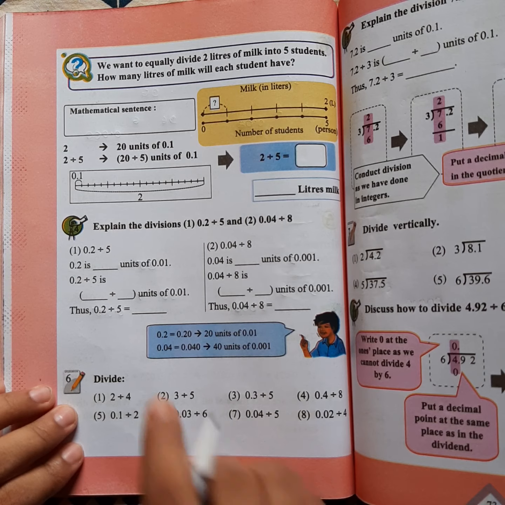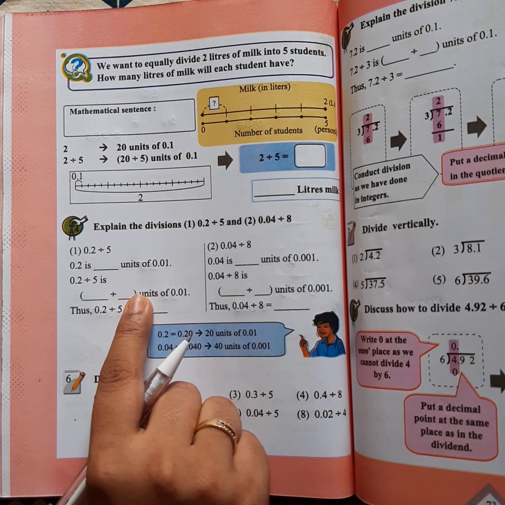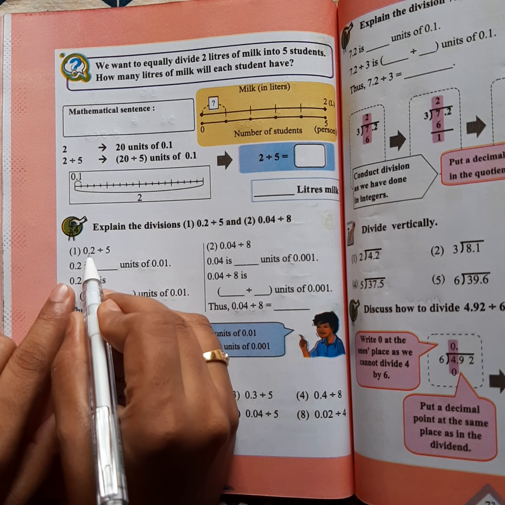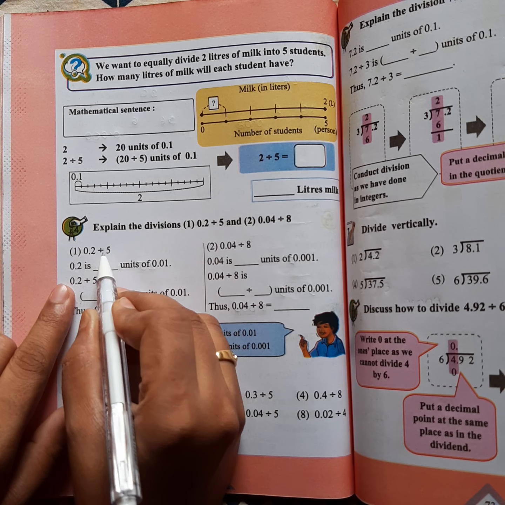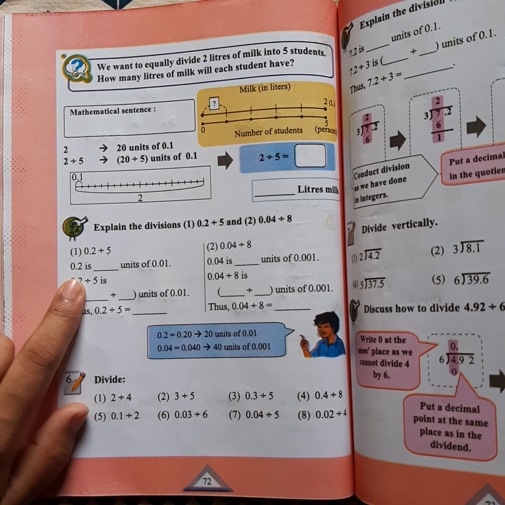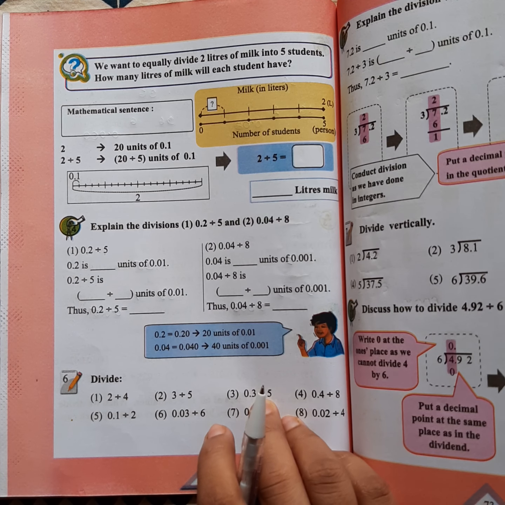On page 72 we have maths. 0.2 is divided by 5. So how many units of 0.01? Now this is where we are going to need help.